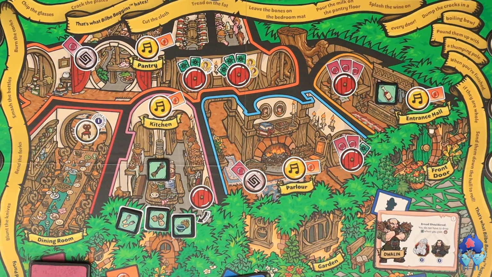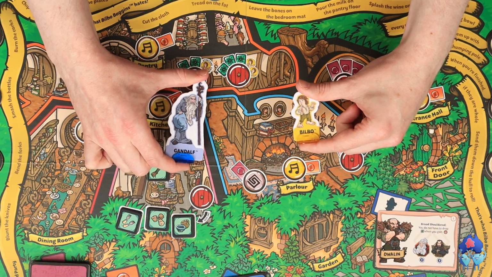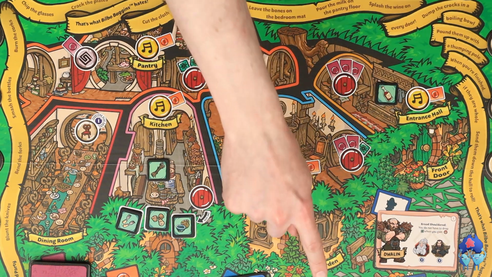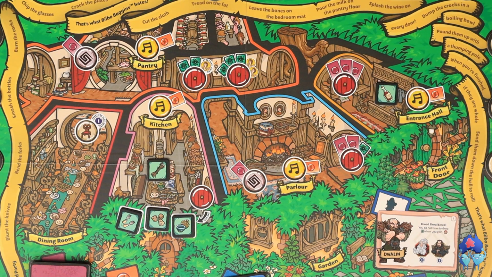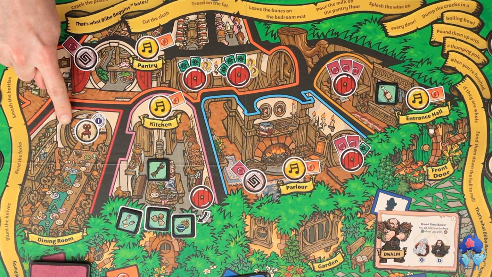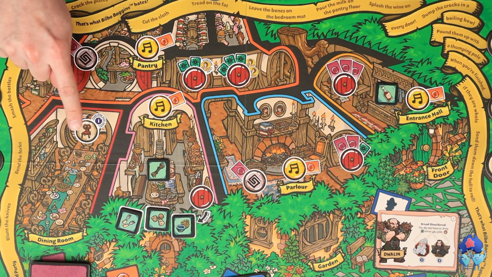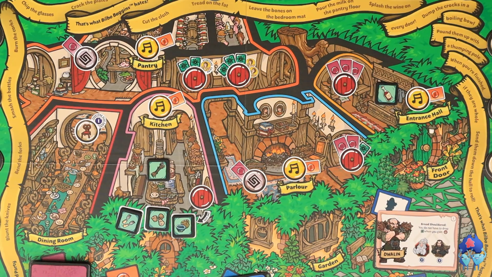Finally, many rules in the game refer to rooms, particularly rules where you interact with either Bilbo or Gandalf. For these purposes, neither the garden nor the front door are considered rooms, and similarly these effects do not apply to the dining room. Neither Bilbo nor Gandalf ever enter the dining room, and the sit space is never impeded.